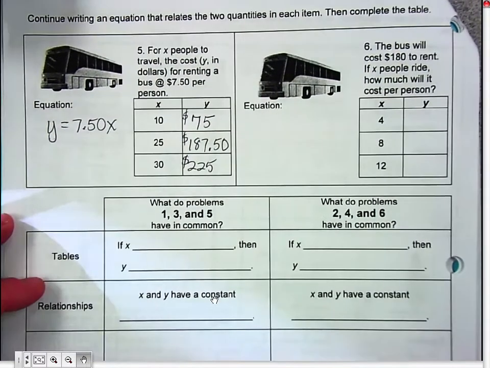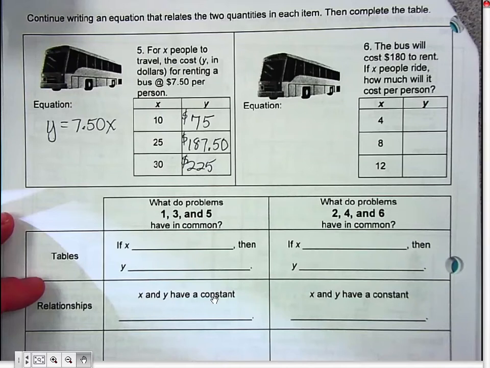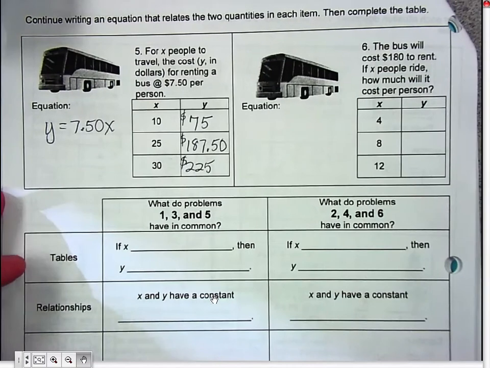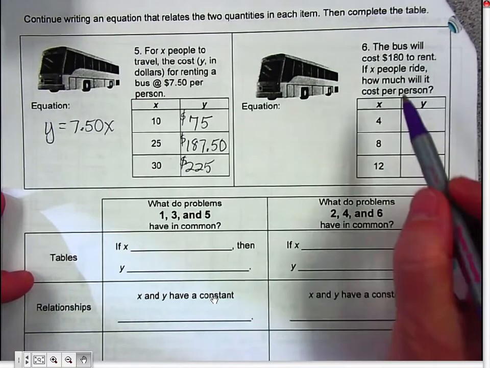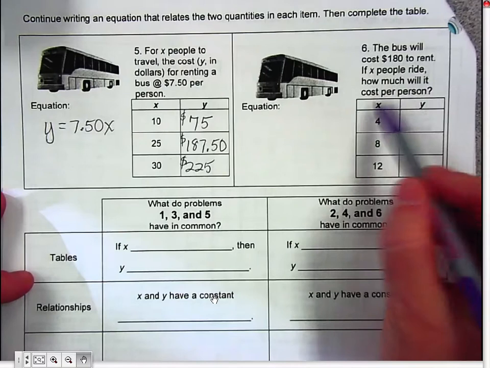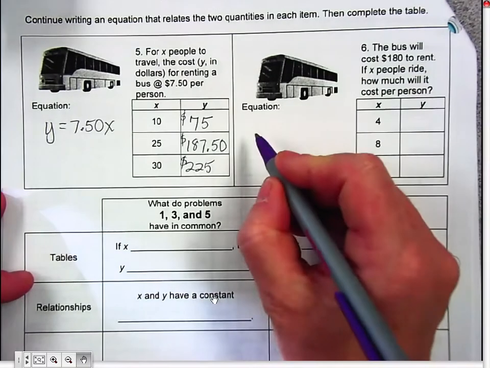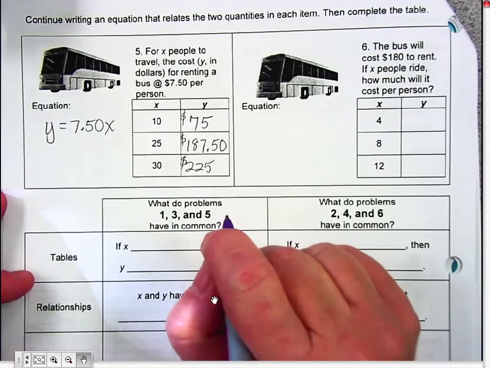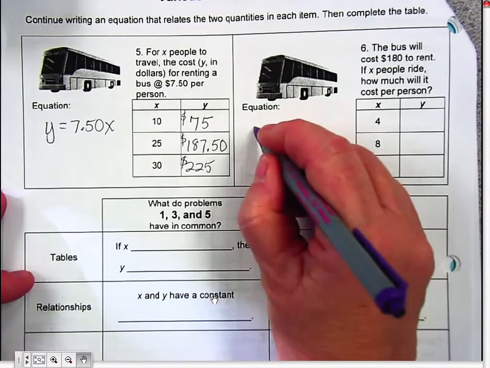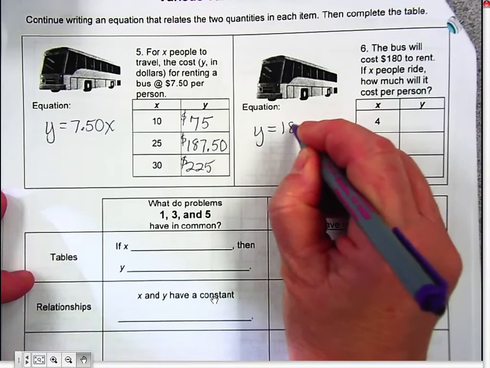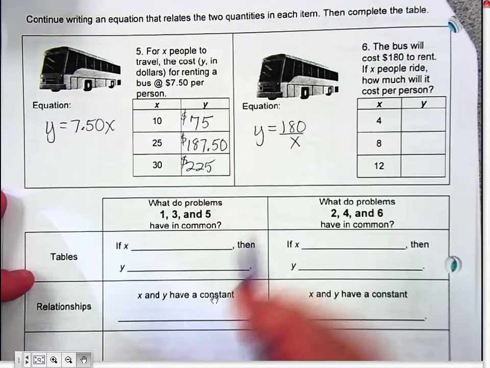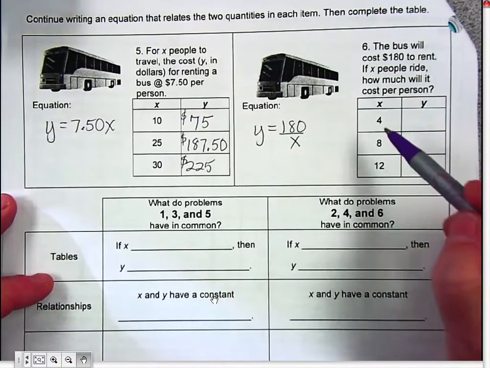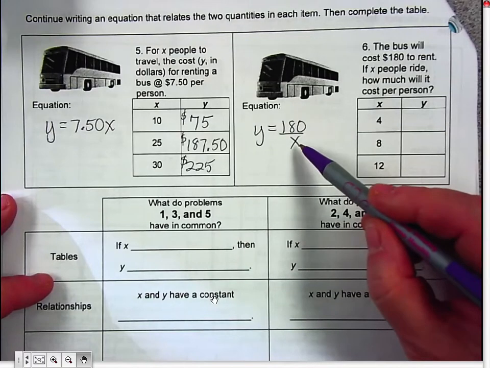Okay, now this is a little different. It says the bus will cost $180, no matter how many people ride it. So what we're going to figure out is how much it'll cost per person. So if x people ride, how much will it cost per person? So 180 divided by x. Okay, so y equals 180 divided by x. Okay. And so if 4 people ride, how much is it going to cost per person?